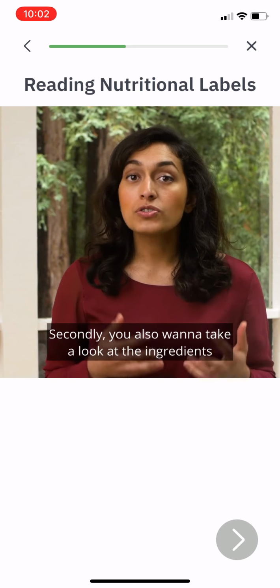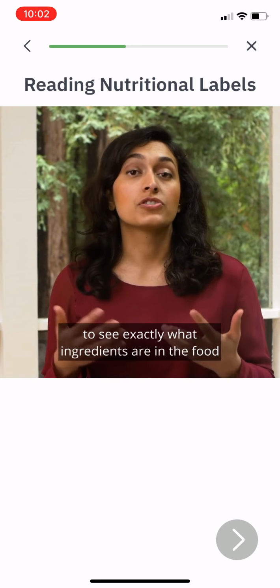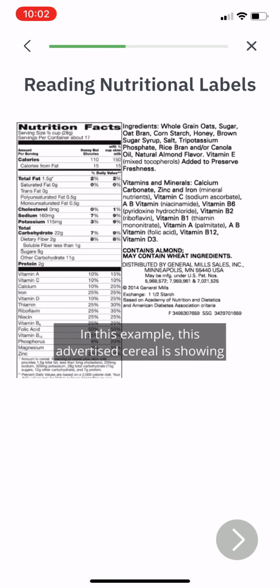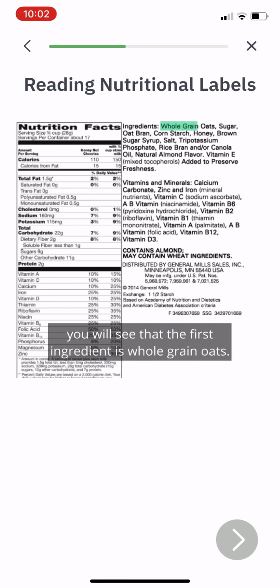Secondly, you also want to take a look at the ingredients to see exactly what ingredients are in the food that you may or may not be eating. In this example, this advertised cereal is showing that it contains whole grain oats on the box. When you read the ingredients list, you will see that the first ingredient is whole grain oats.